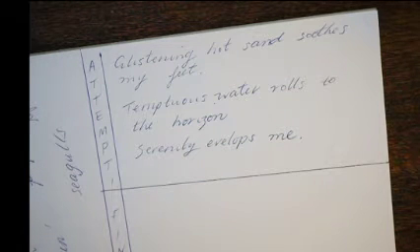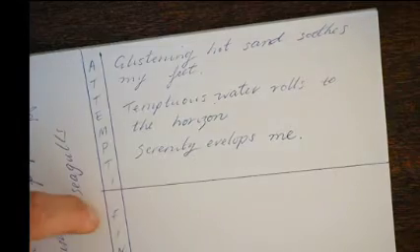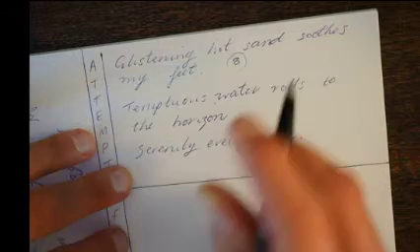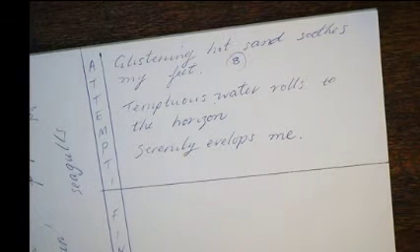Glistening hot sand soothes my feet. I count 8. Next one, go for it. Try and beat me.